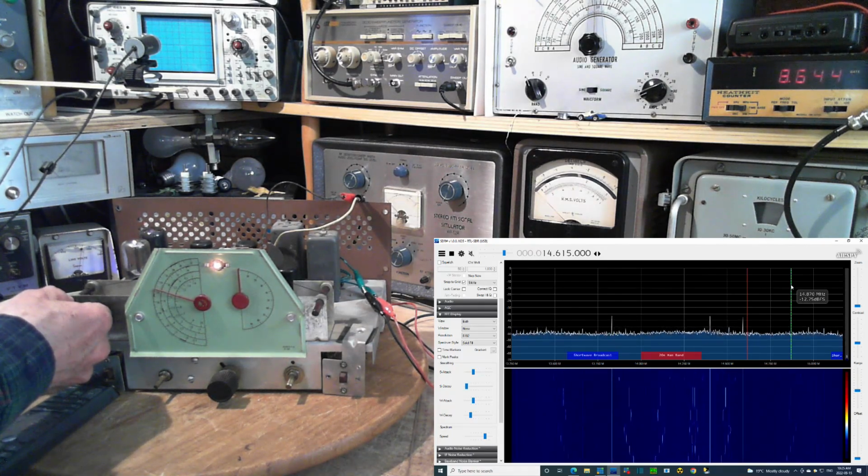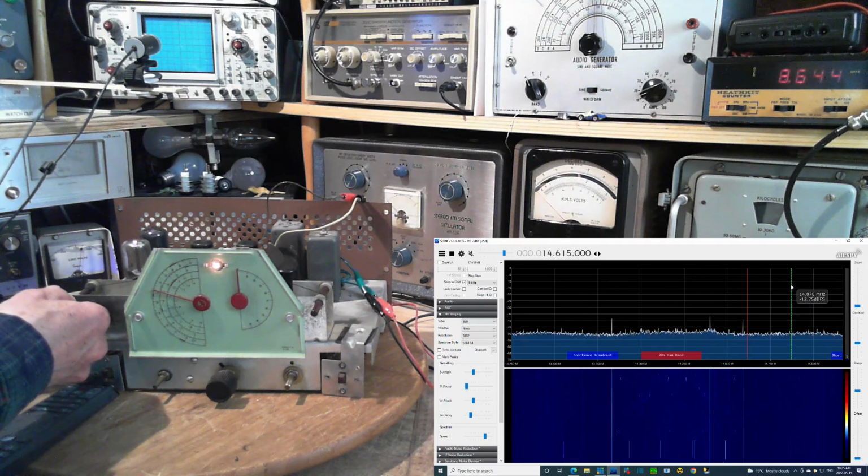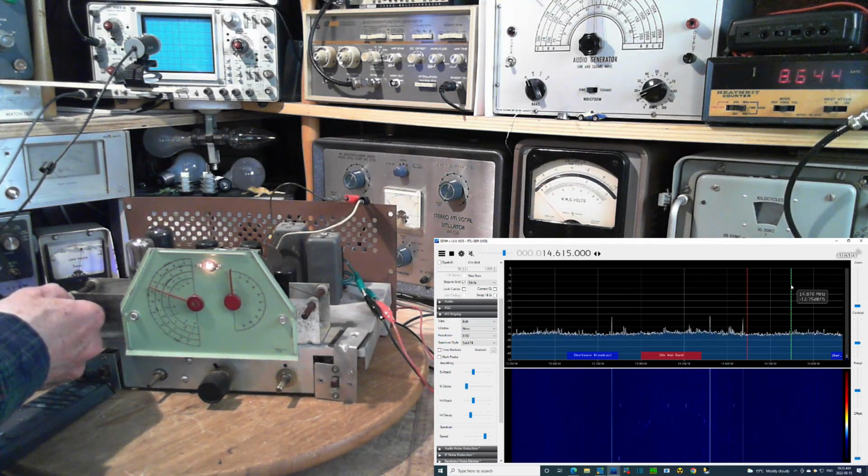Look at all these things. But there's a couple not moving. I'm curious about what those are, but they're not from the radio, I don't think, anyway. Everything that's moving is related to the local oscillator.